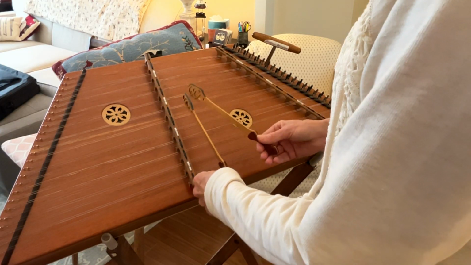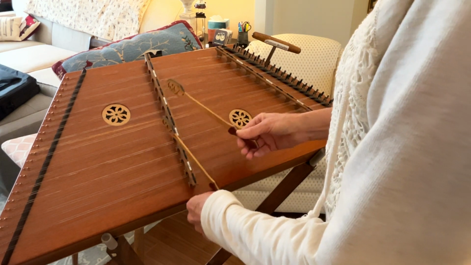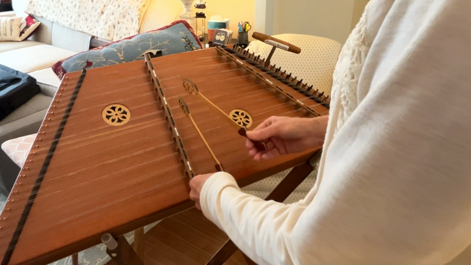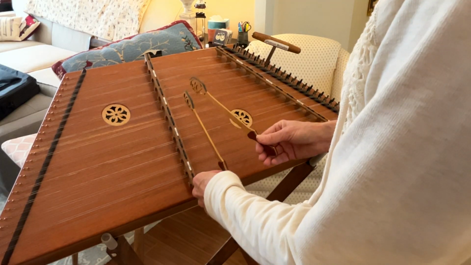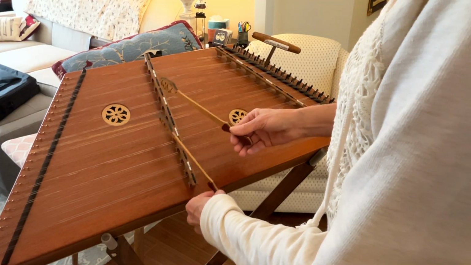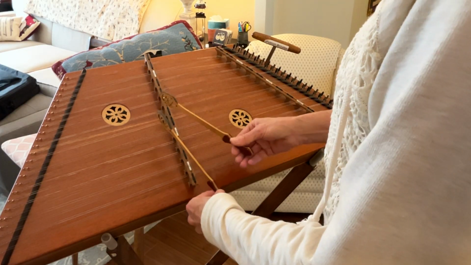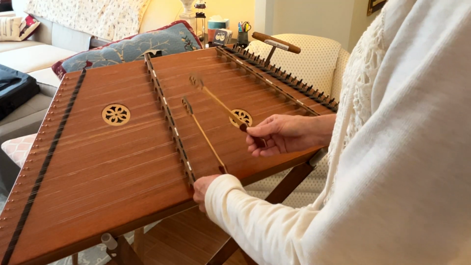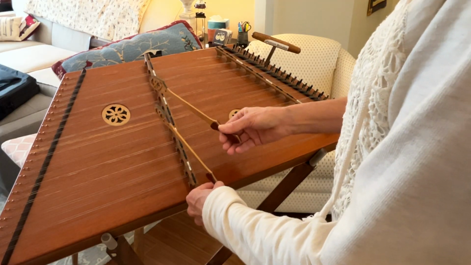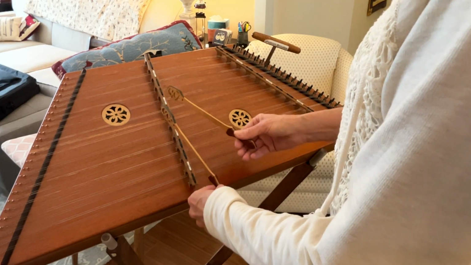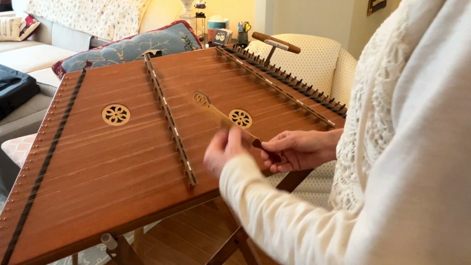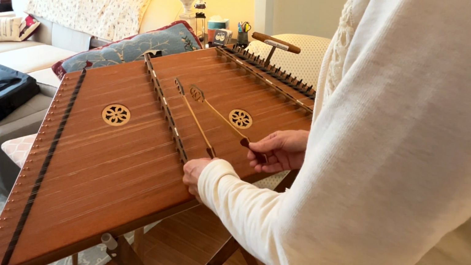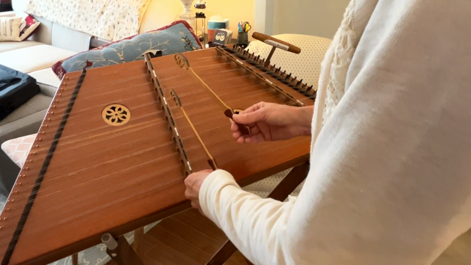So jump in. Turn it into an A minor, it'll sound like this. 1, 2, 3, 5, 8, 5, 3, 2, 1.